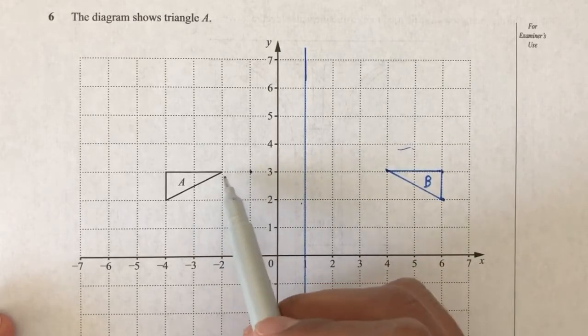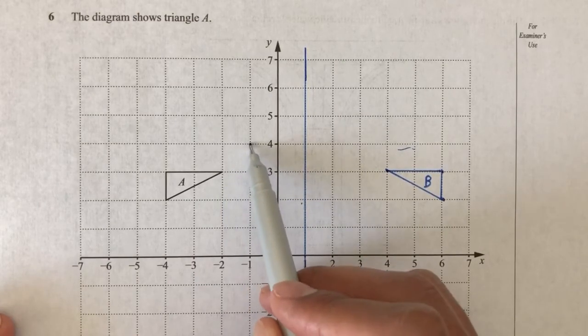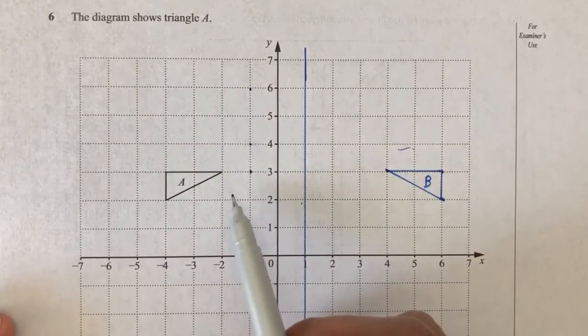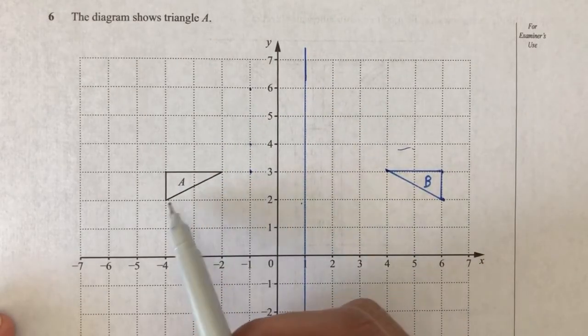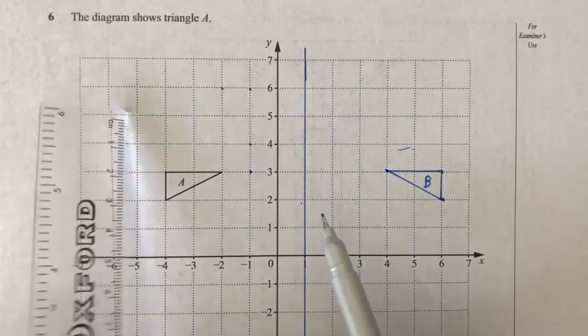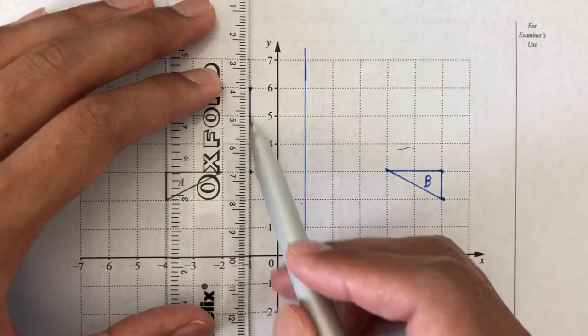So this point by 90 will be here. This point by 90 will be here, right? And then this point by 90 will be here. Okay, so let's just join the points and label this triangle C.